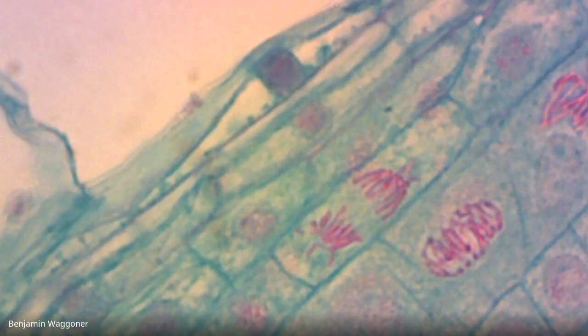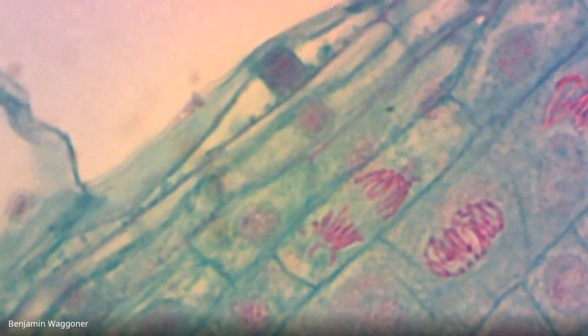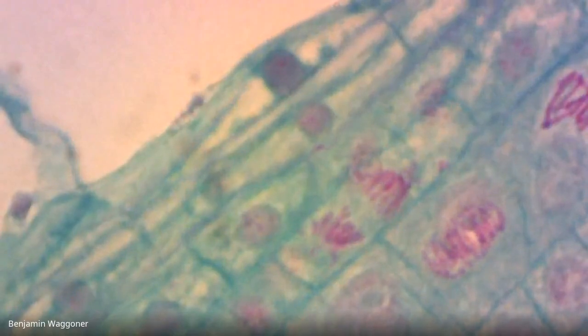There's a prophase, and kind of cut off right now, but that's probably a late prophase to meta. Oh, here's a good meta. I'll show you a good meta, and then I'll give you a break. Right there, that's a good metaphase.